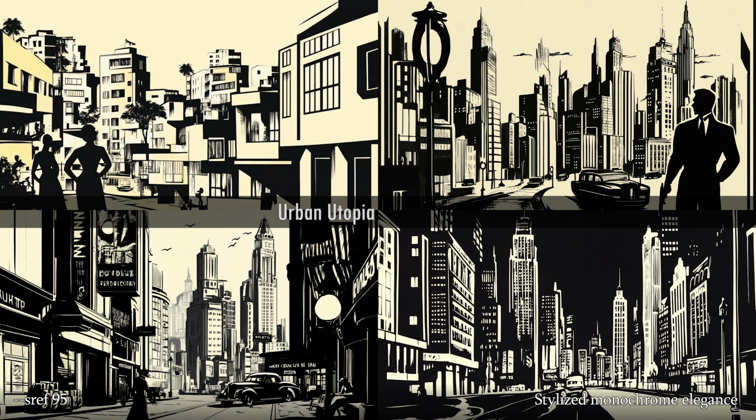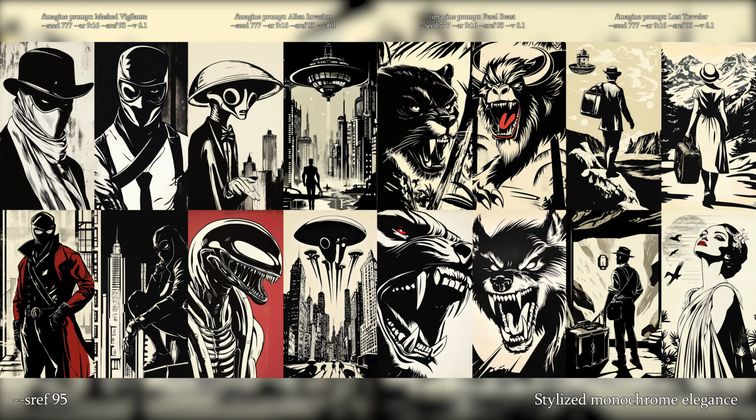Number 95. Stylized Monochrome Elegance. Its bold, high-contrast visuals and dramatic flair make it a standout choice for genres that thrive on atmosphere and tension, like noir, horror, or sci-fi. However, its starkness may limit its versatility for lighter, or more detailed, storytelling styles that require subtler expressions or intricate color work. I would rate this style an 8 out of 10 for a graphic novel.